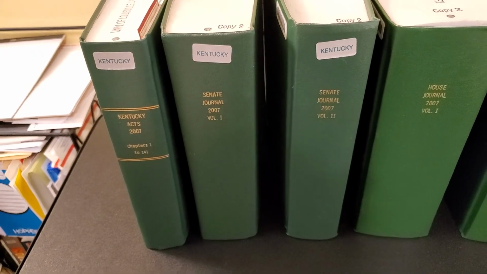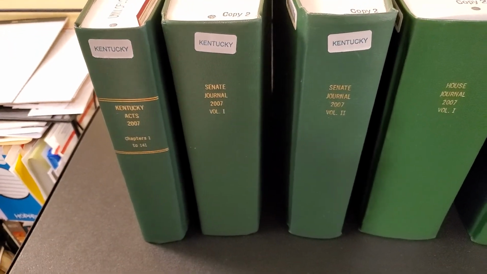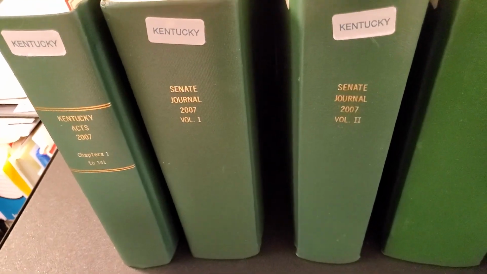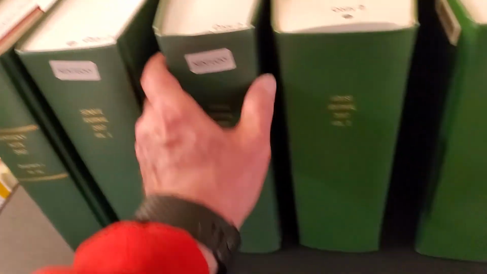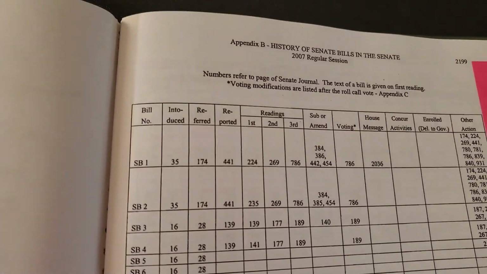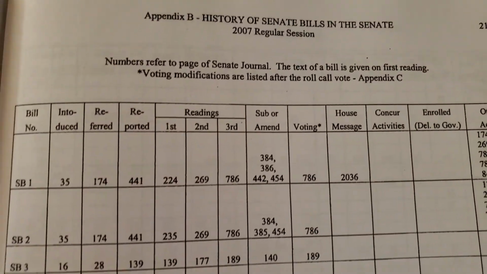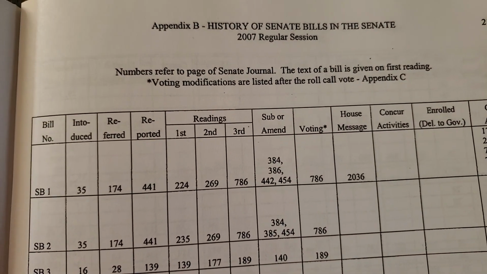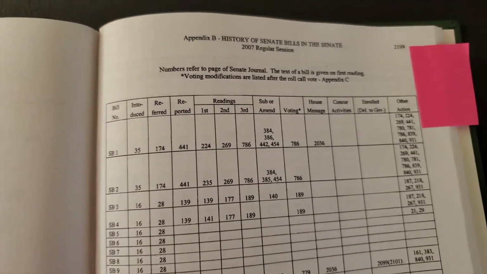So finding out that it says SB means I'm starting in the Senate. So I'm going to look in the tables in the back of the Senate journal. So I pull that volume, and I have these marked now. But normally I'd have to go pulling through these volumes. And I'm looking for the history of Senate bills in the Senate.